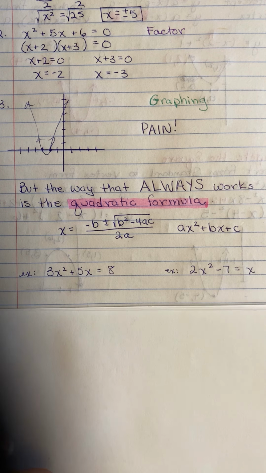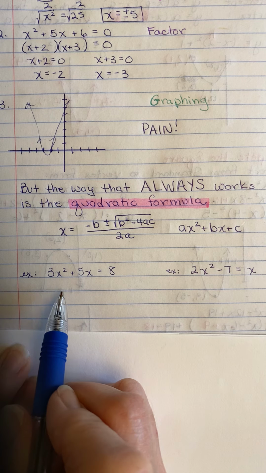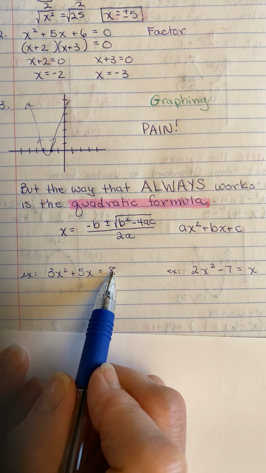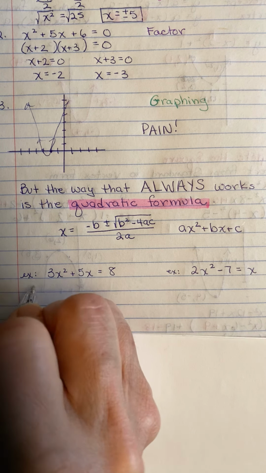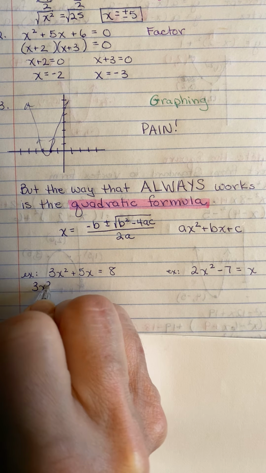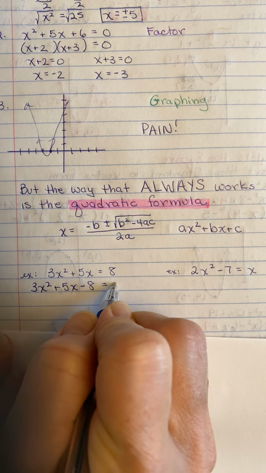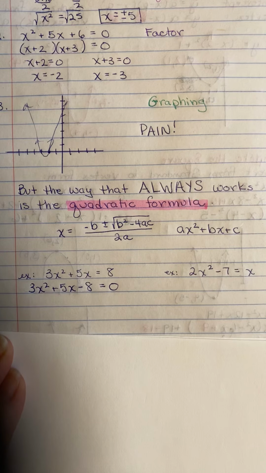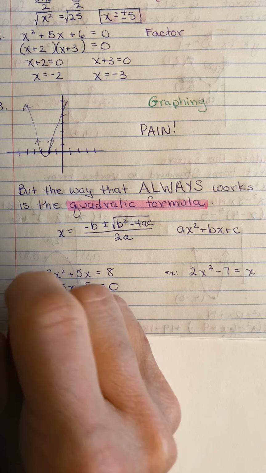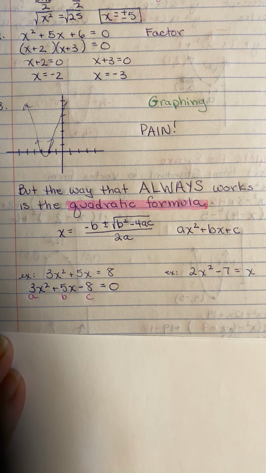All right, let's do a couple of examples. Here we go. The first one is 3x squared plus 5x equals 8. Number one step, you have to get everything on one side equal to 0. So we have 3x squared plus 5x, that's going to be a minus 8 equals 0. And I noticed that some of you were confused on the test with what's A, B, and C. So here's A, here's B, and here's C.